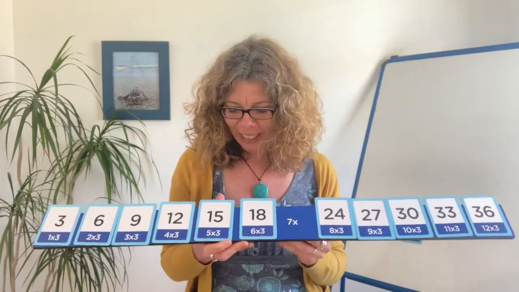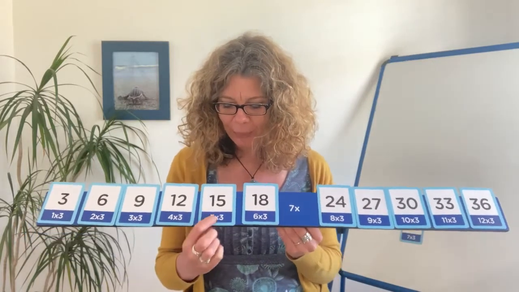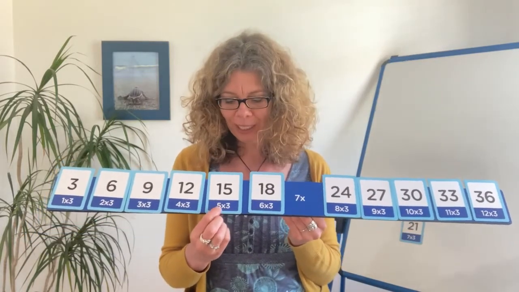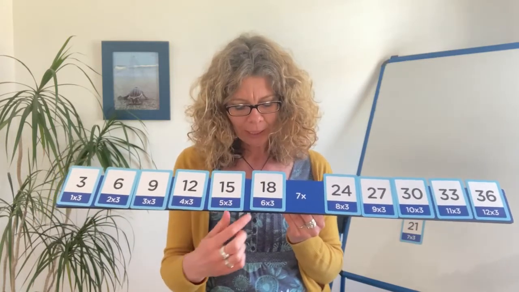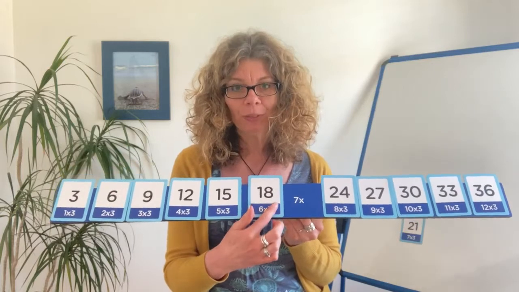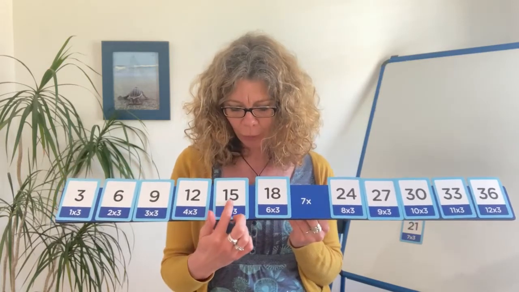Fantastic. Okay. So now we've got 5 times 3 or 3 times 5 is 15 and we can use this landmark number as a different strategy to help us find 6 times 3. So it would just be 15, add 3 more is 18 to help us find 6 times 3.